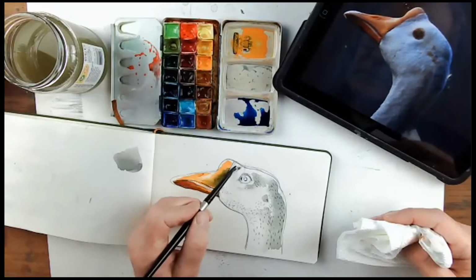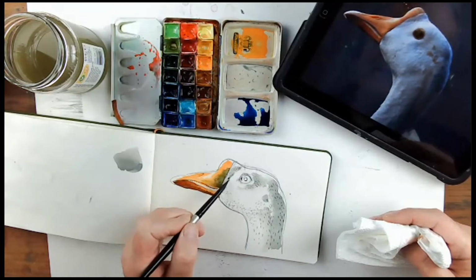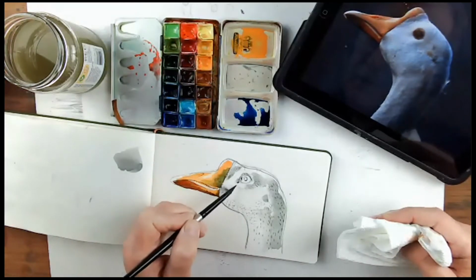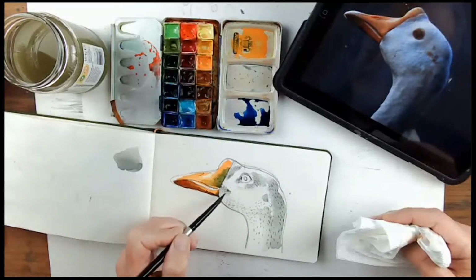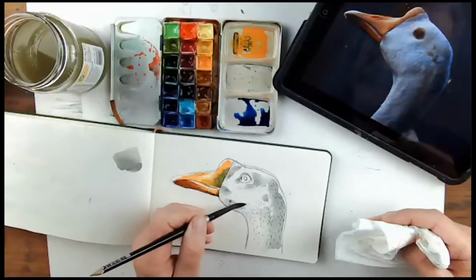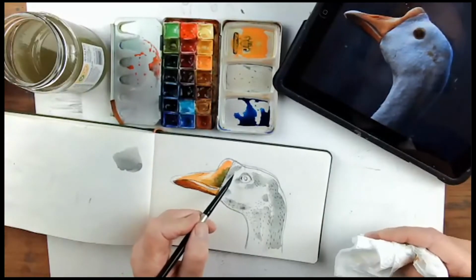Just get this in. These shadows are telling us where all the bumps and hollows and dips and curves are. And you see here, these are my sharp edges.